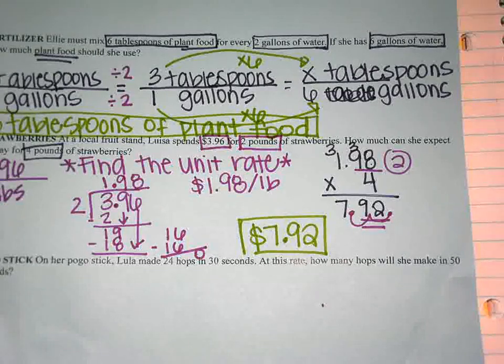So do you see how there's 2 ways that we can solve the same problem? I'm going to tell you that there are times one way is going to be easier than the other, okay? So you kind of have to know when it is best to pick a certain way to solve.